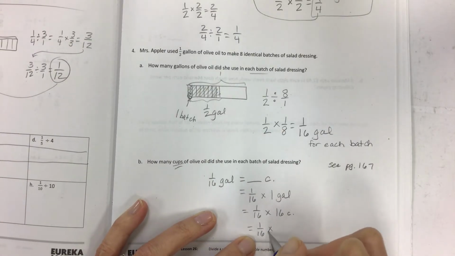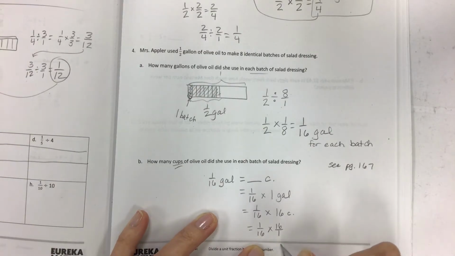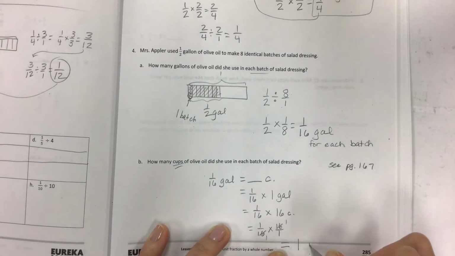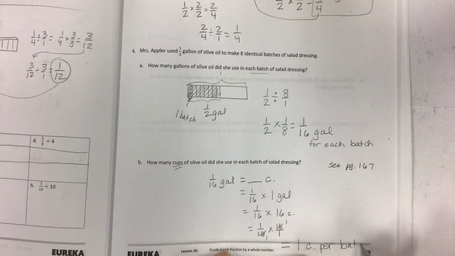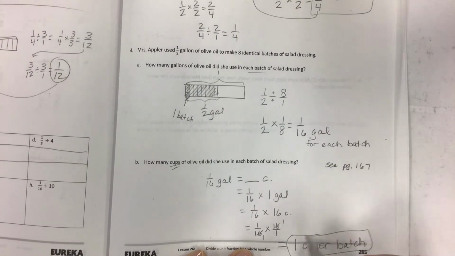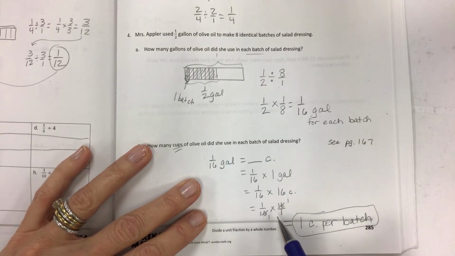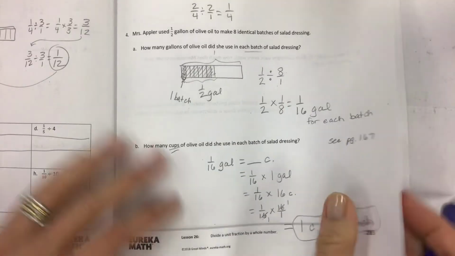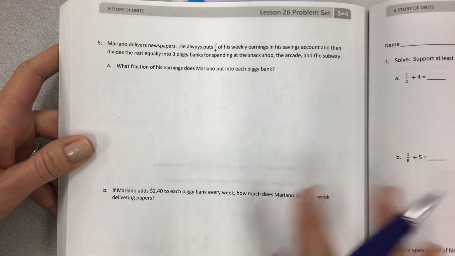Now I have 1/16 times 16 over 1, because this is a whole number, and that's going to give me a very nice, easy answer. 1 cup per batch, because the 16s cancel out. Sorry, you can't see that. There it is. Not going to leave you hanging. Okay? Sorry, it's down on the line. But we do have another page, so let's finish this.